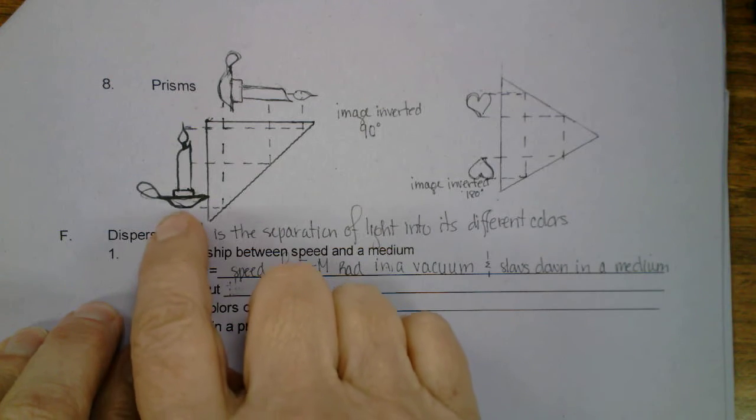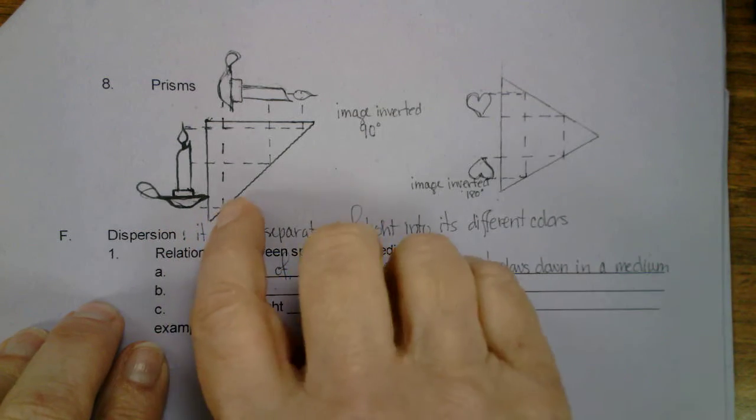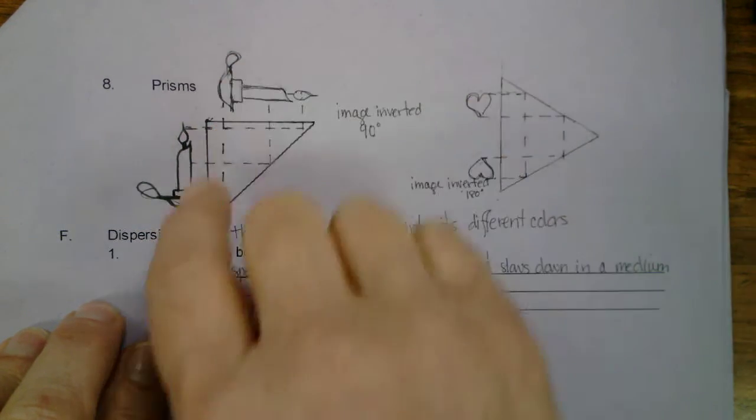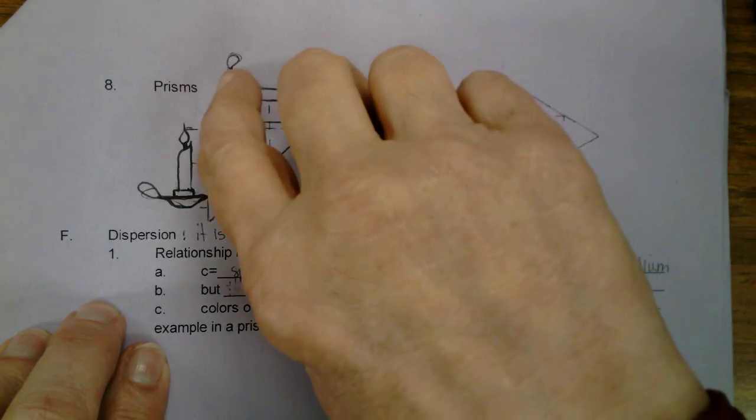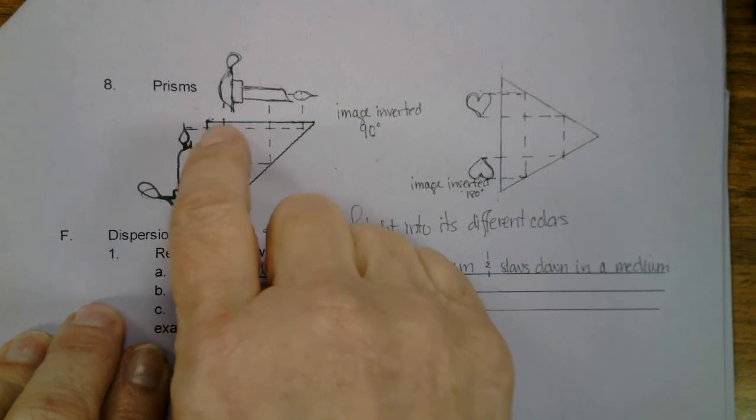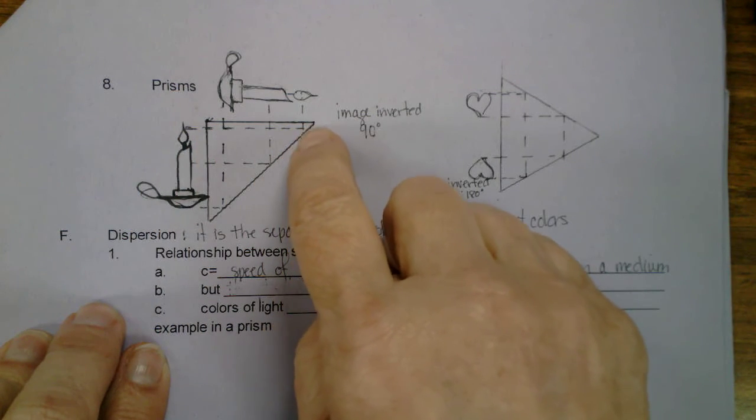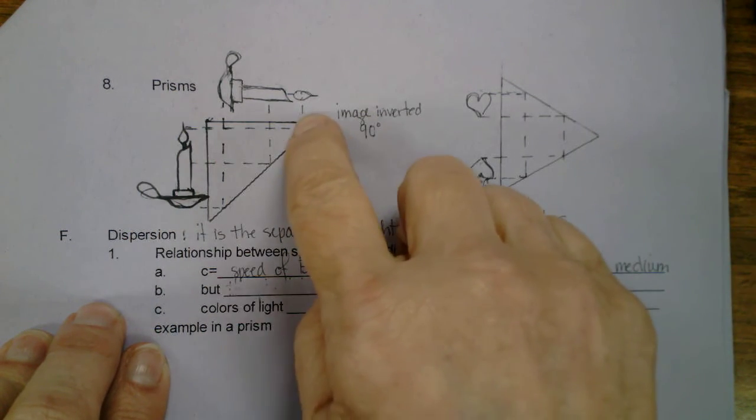Whatever that part is showing here is going to be represented up here. So the base of my candle is here, and the tip of my flame is here, so it reflects and becomes the tip of my flame here.